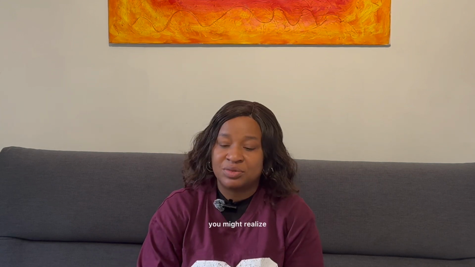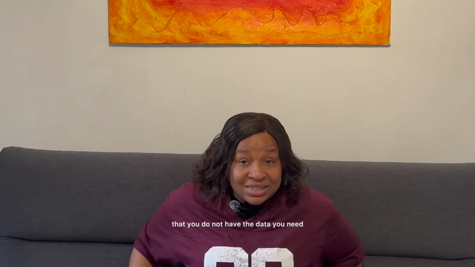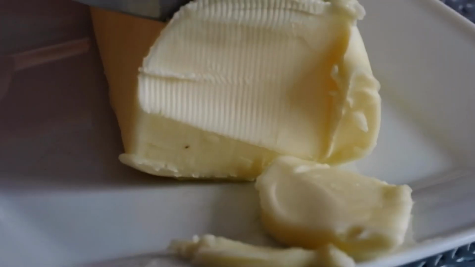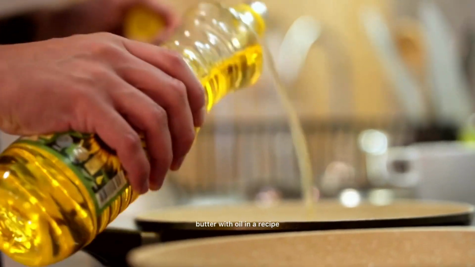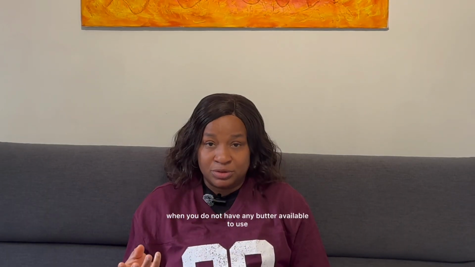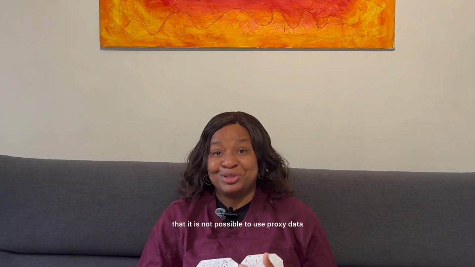While working with data or getting ready for data analysis, you might realize that you do not have the data you need. And in some cases, you do not have sufficient data. So you have data, but it is not enough. In some cases, you can use what we call proxy data to replace real data. Think about it like replacing butter with oil in a recipe when you do not have any butter available to use. In other cases, you might find out that it is not possible to use proxy data.